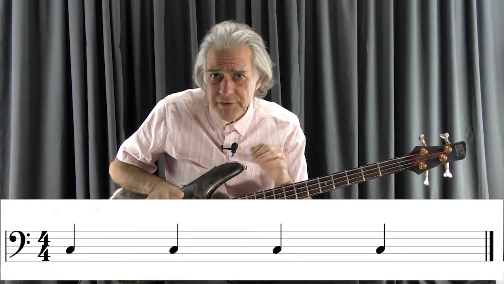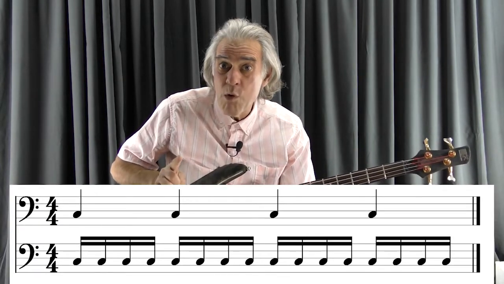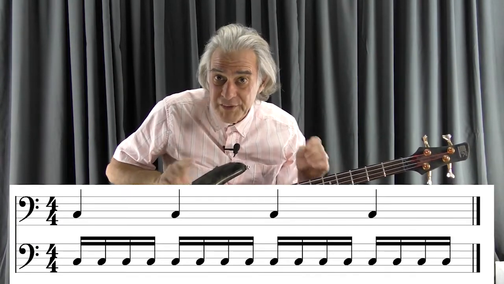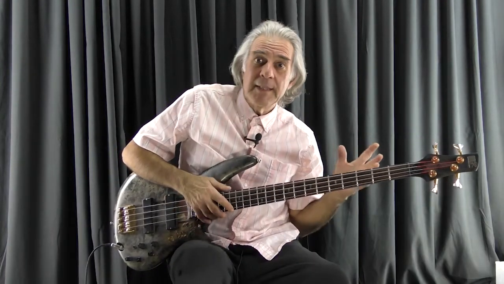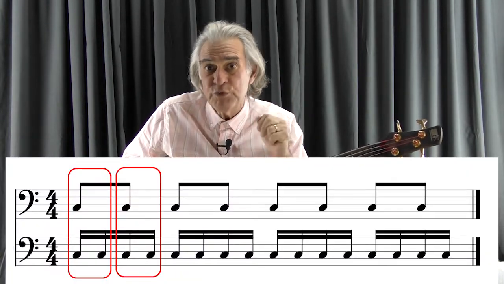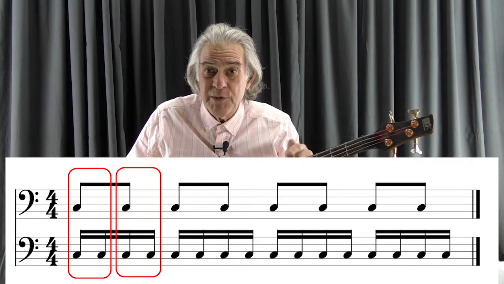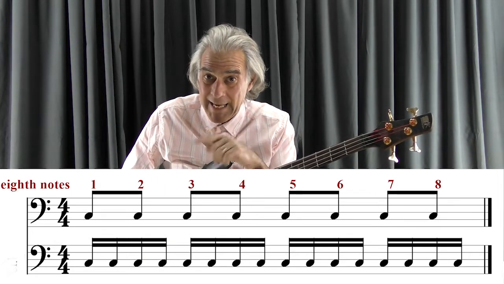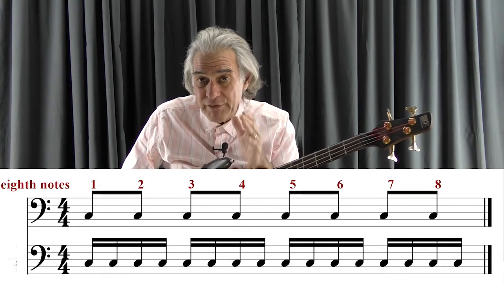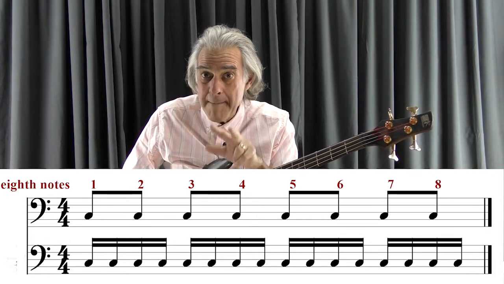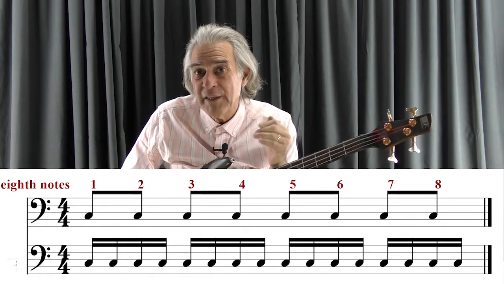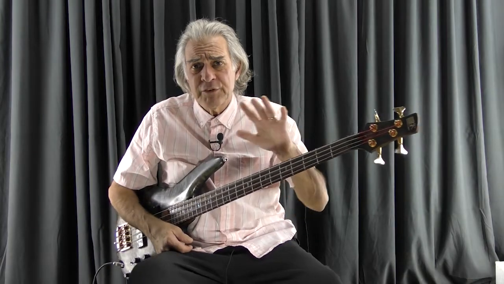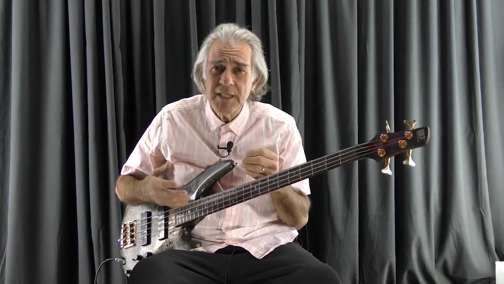If you have 4 beats and 16th notes are 4 notes per beat, that would be 16 notes in 4/4 time for one measure. Now, an eighth note equals 2 16th notes. If you have 8 eighth notes in a measure and you break that down to 16th notes, you'll have 2 per eighth note. And once again, it's 16 notes. So having said that, you really have to hear groups of 16th notes for each beat.